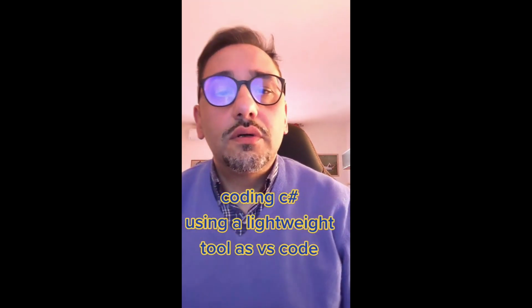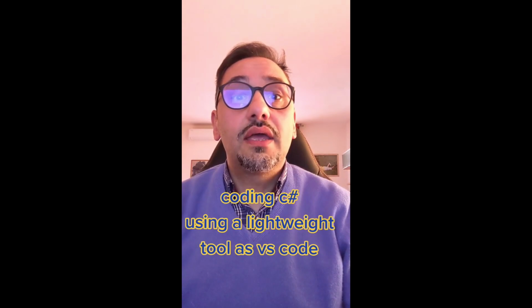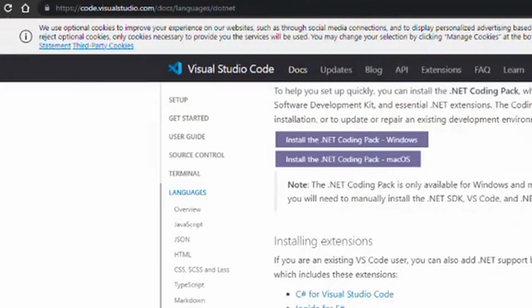If you want to learn how to code C# using a lightweight development tool like Visual Studio Code, just go to the site code.visualstudio.com/docs/languages/.net and choose and install the .NET Coding Pack for Windows or for macOS.